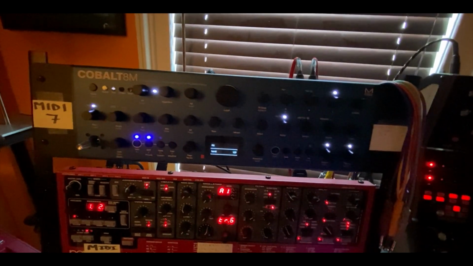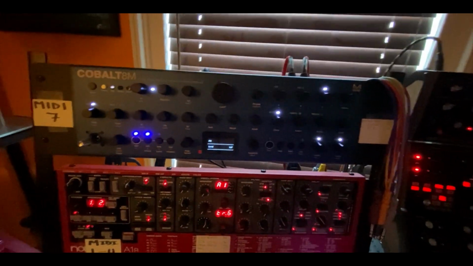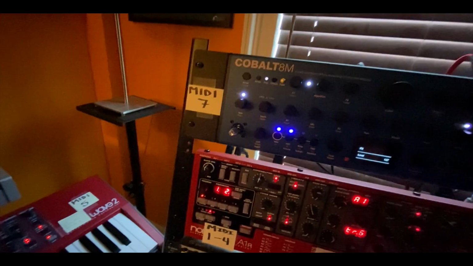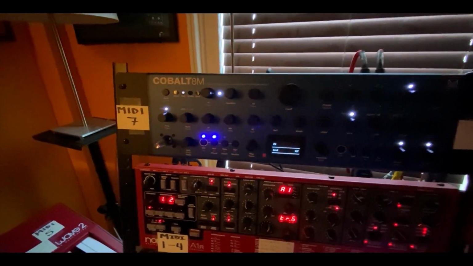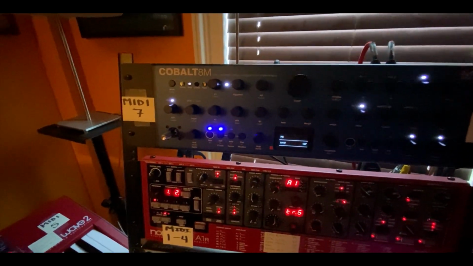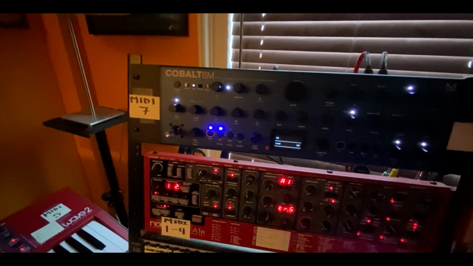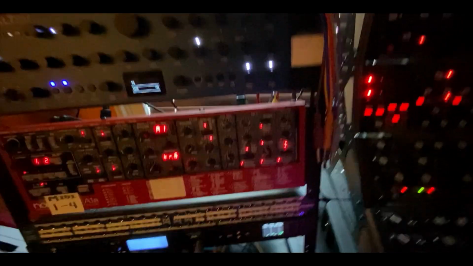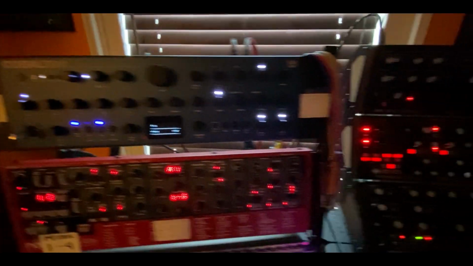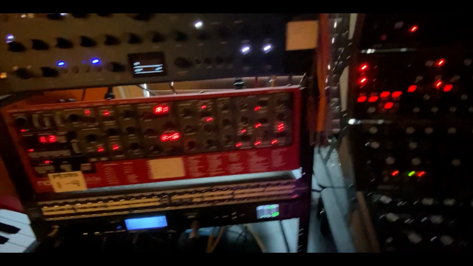Now this sequence is actually only 7 steps long. So we've got an even count step sequence on the Subsequent, and an odd count one on this Cobalt. And when you lay them on top of each other, you're going to get note phasing. So, pattern phasing. And again, link in the corner for that one. A little delay, we add some big reverb on that.